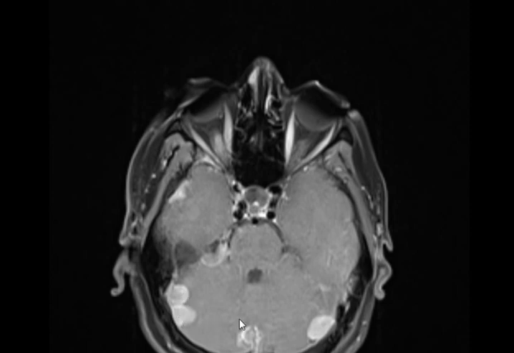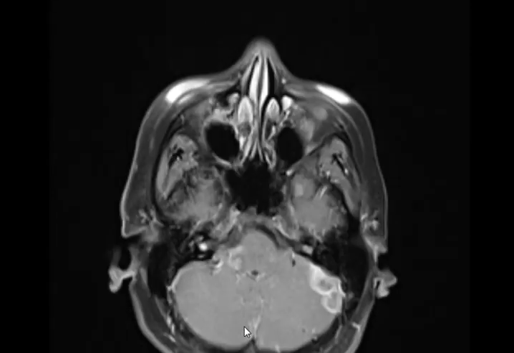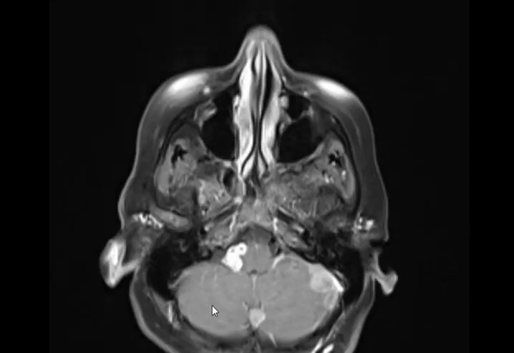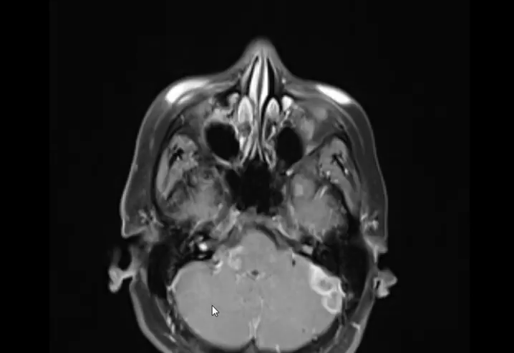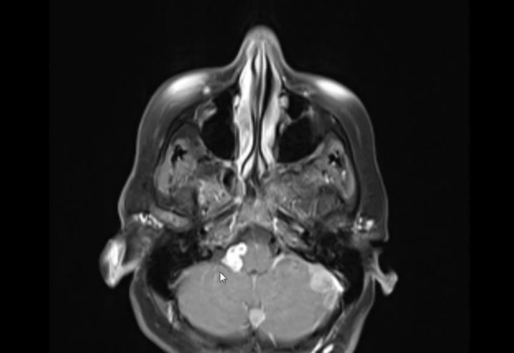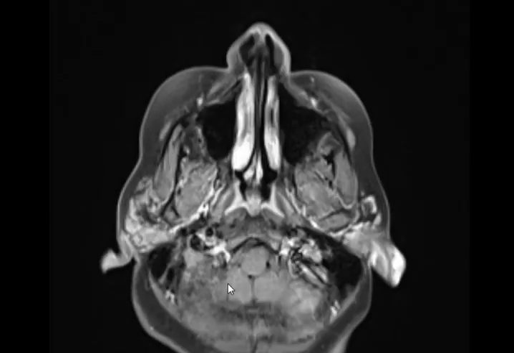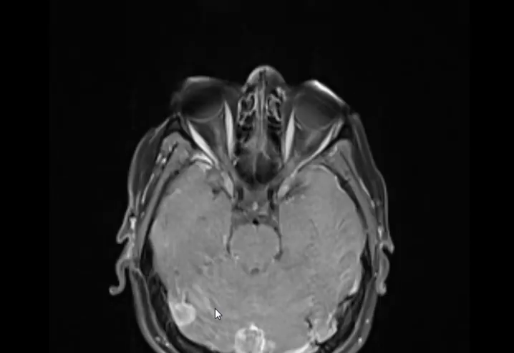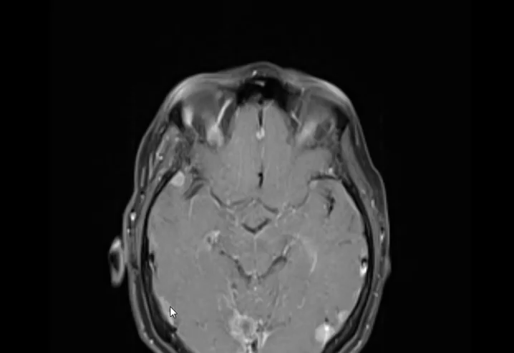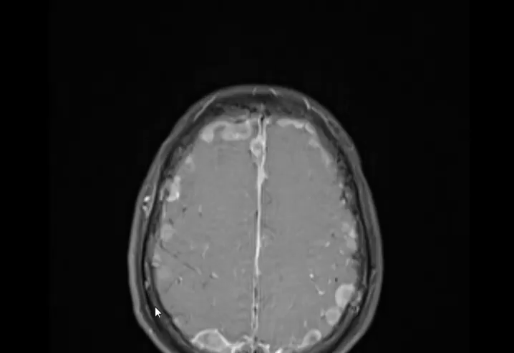No, some of them show solid enhancement. Some of them show full ring enhancement, complete ring enhancement. Good. This one was not obvious, the one just close to the brainstem. This one is enhancing. What else? Let's see the coronal.